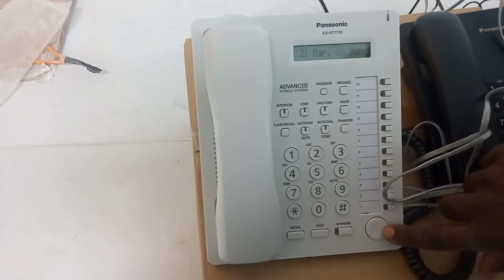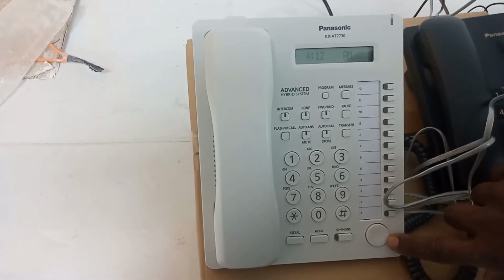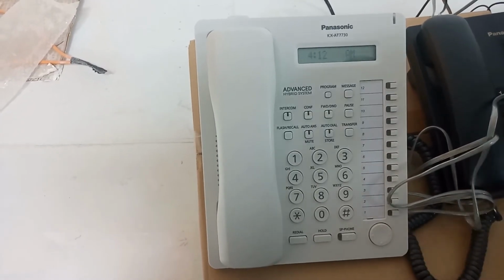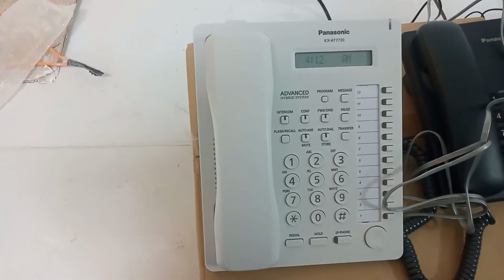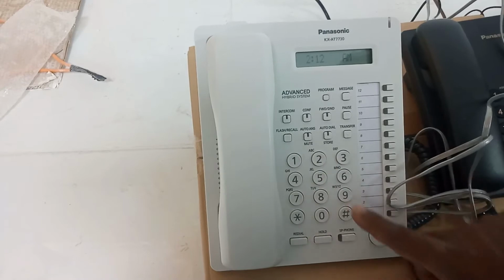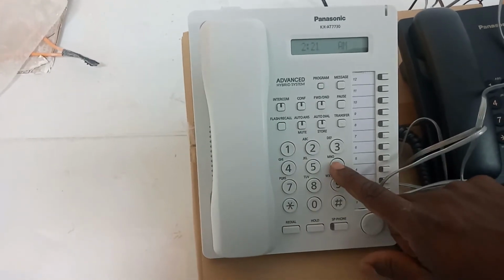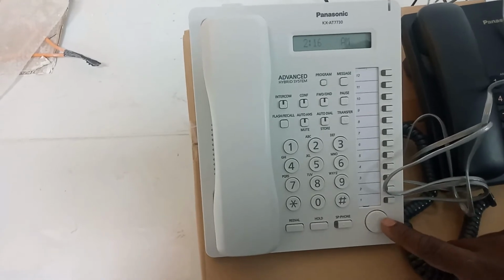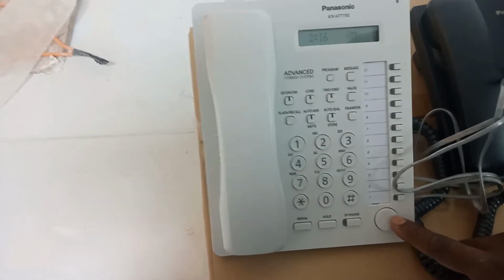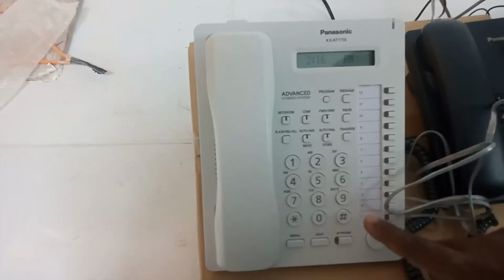Then need to change the time in hours and minutes by using keypads. After that you can change AM or PM, which can be changed by using auto answer key.